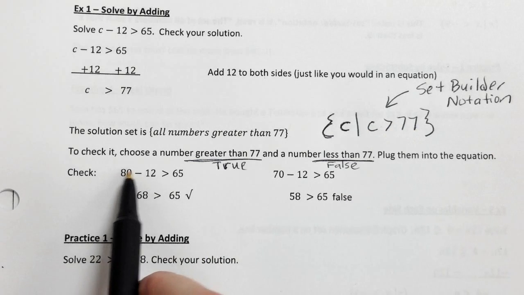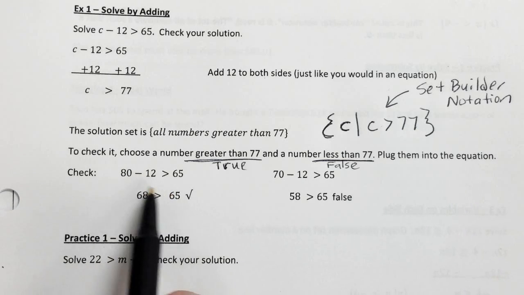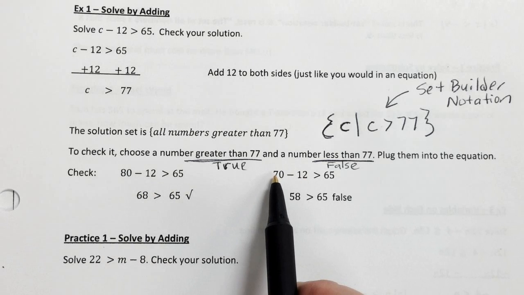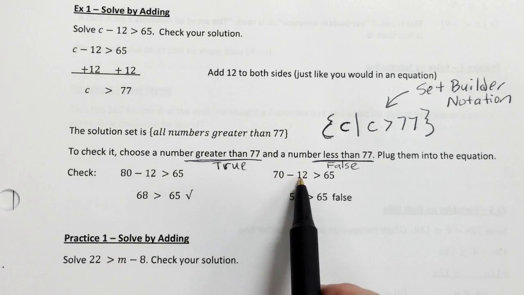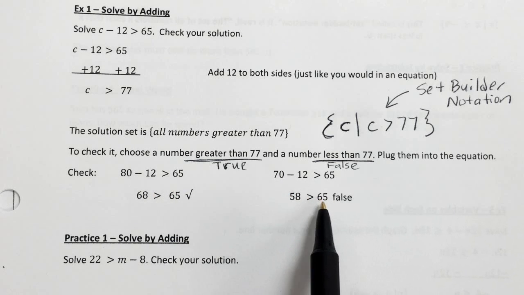So when you plug in, like say 80, 80 minus 12 is 68. 68 is greater than 65. But if I plug in a number less than 77, like 70, 70 minus 12 is 58. 58 is not greater than 65. Does that make sense?